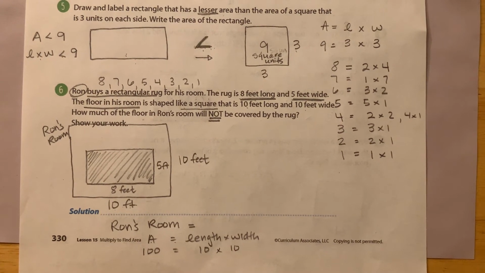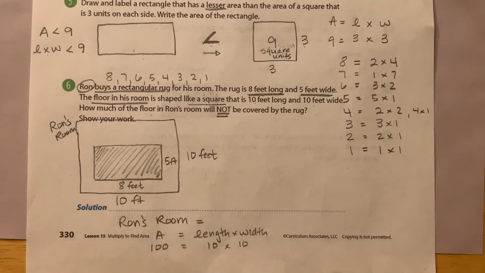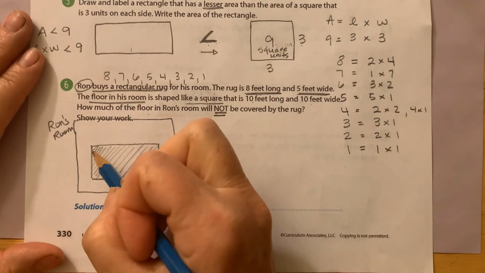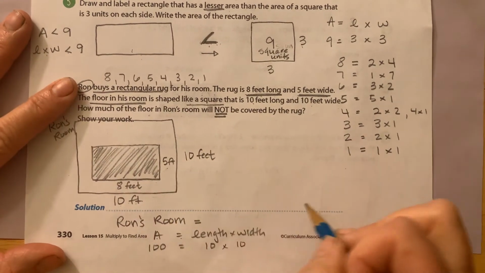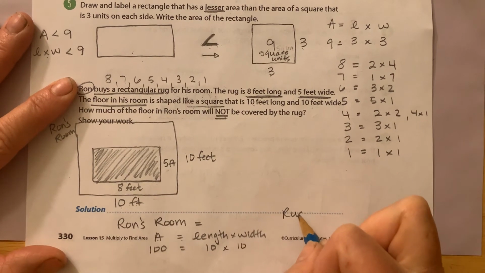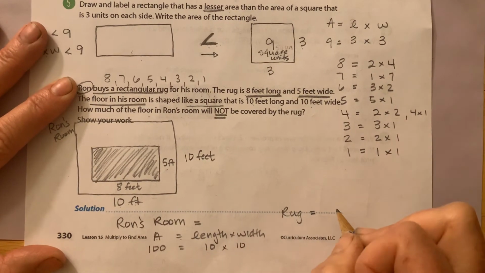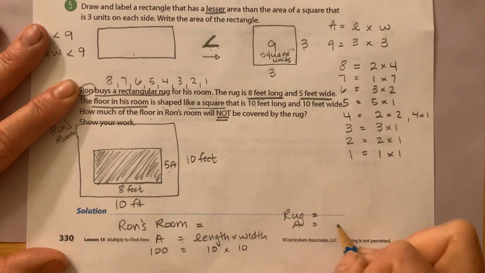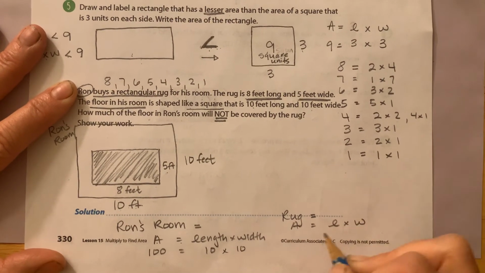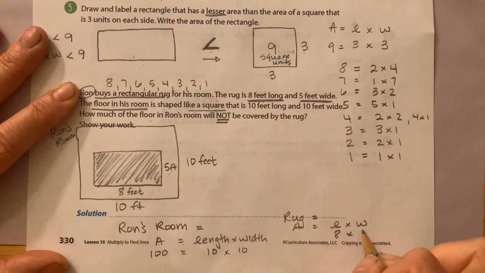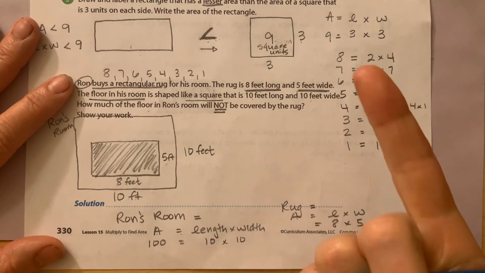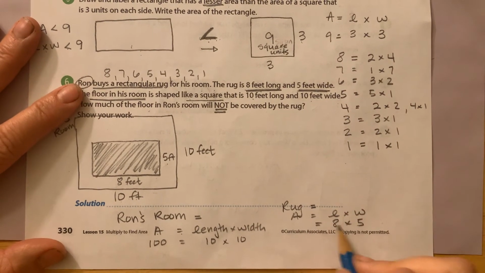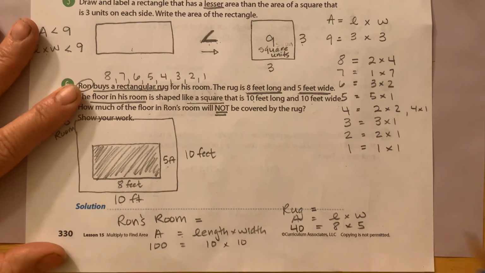What is the area of the rug? I'm going to write that over here. What is the area of this rug? What is 8 times 5? So the rug is going to be, the area is going to be length times width. And it's going to be 8 times 5. And 8 times 5 is what? You can always use your 5s, you can do your fingers real easily. And you should get 40.